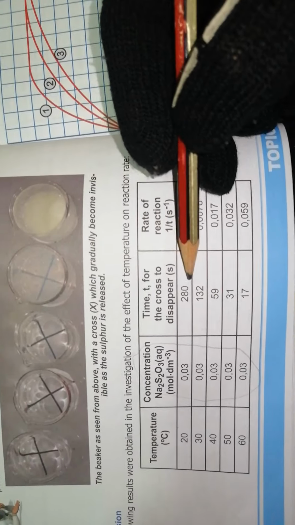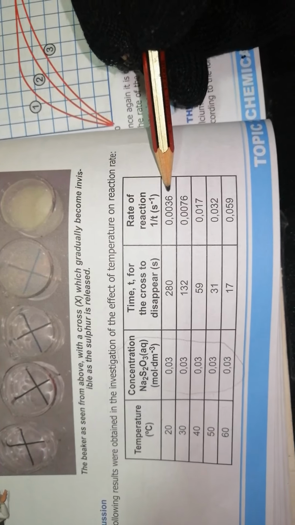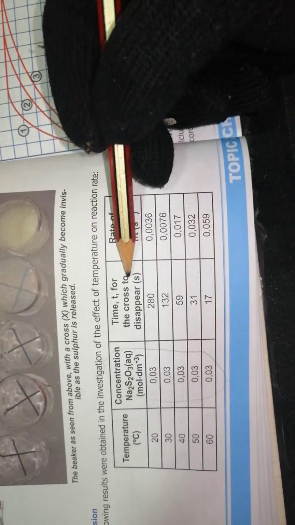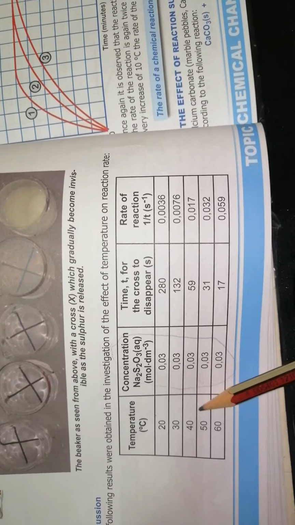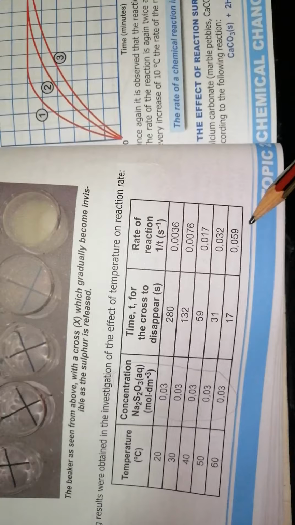Right, so as temperature is increasing down the table, can you see that the time is actually decreasing? But if you look at the rate of reaction, it's increasing from 0.0036 all the way to 0.059. So again, can you see time and rate of reaction? They are opposites. So if you're looking at temperature and rate of reaction, as temperature is increasing going down the table, rate of reaction is also increasing. And this is exactly what we expect, because as you're increasing temperature, you're increasing kinetic energy, which means more particles can collide effectively, resulting in a higher rate of reaction.